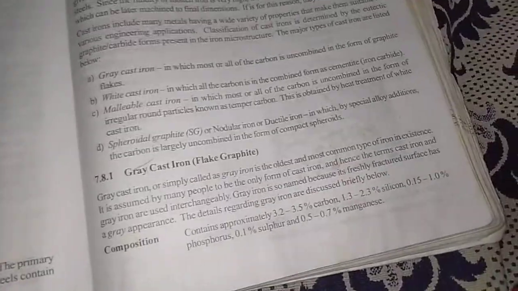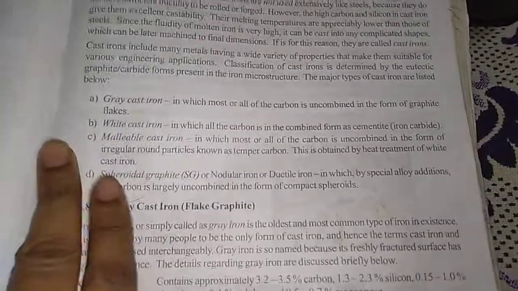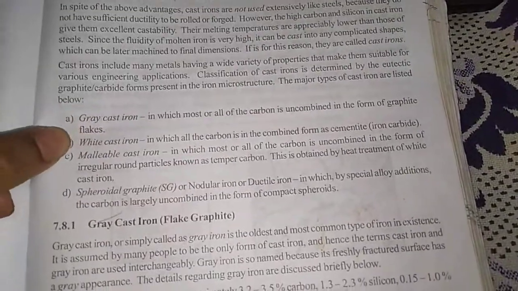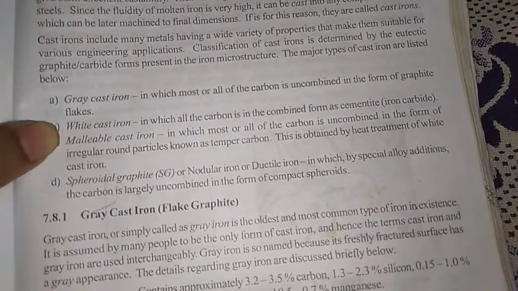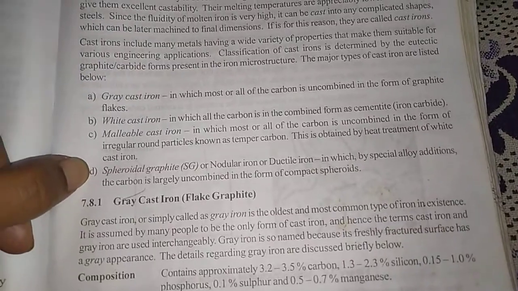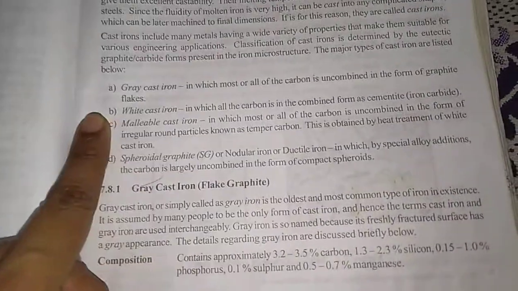In cast iron you have majorly 4 types: grey cast iron, white cast iron, malleable cast iron, and spheroidal graphite iron.